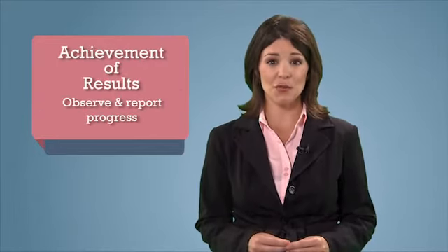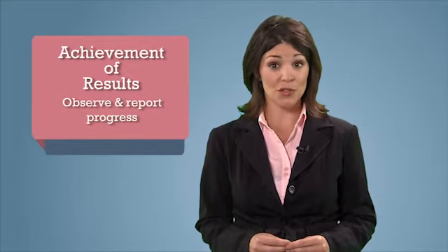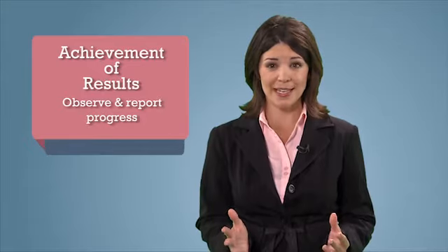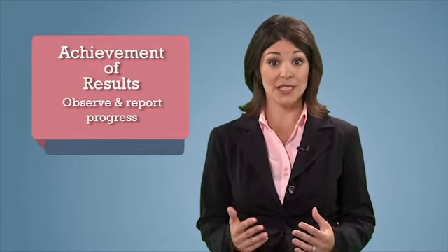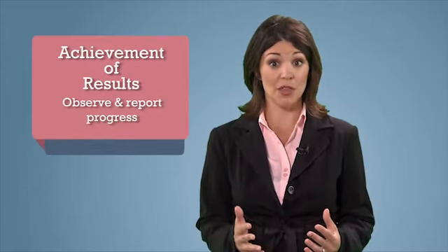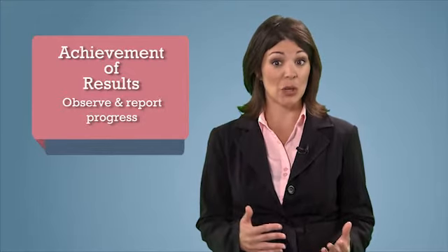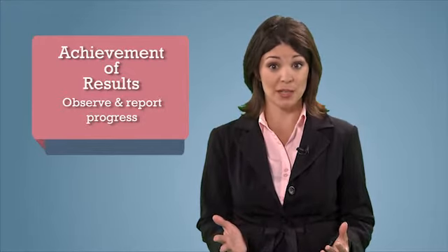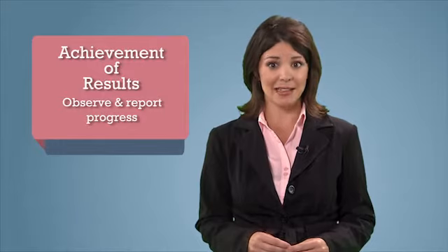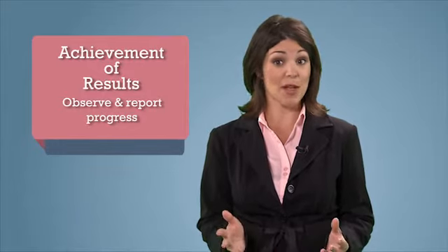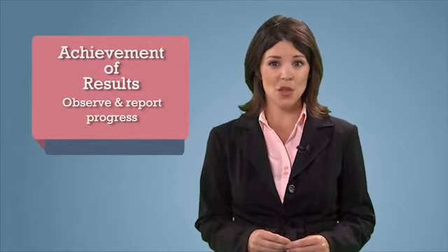Fourth is the achievement of results, where the programs and services are observed and reports are tabulated on their overall progress. This is an ongoing process of staff using good measurement tools to document the progress toward outcomes that they observe or are reported by participants. Outcomes are usually tallied at established intervals like 6 months or a year. This is sometimes thought of as an outcome evaluation.